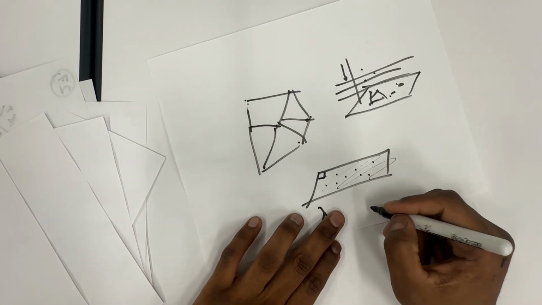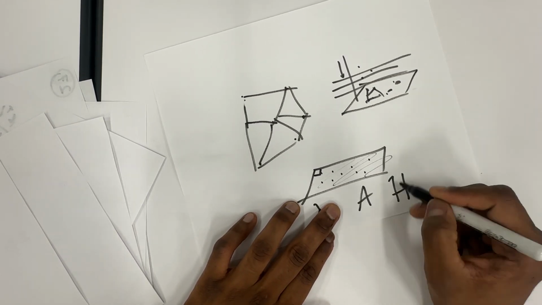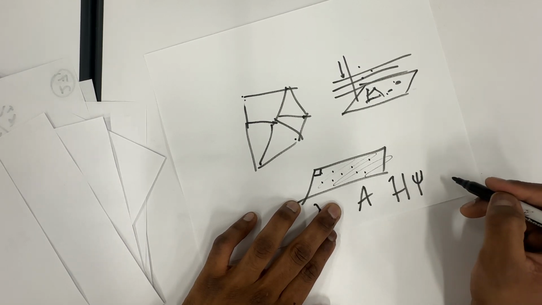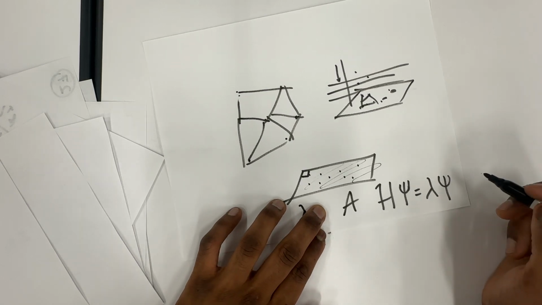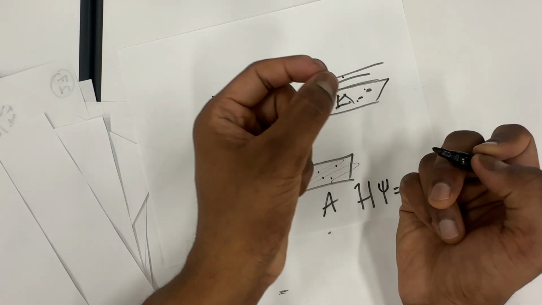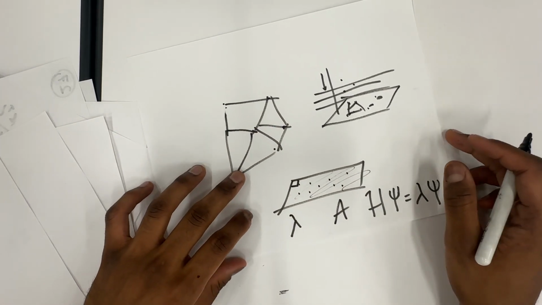So every linear operator, like the Hamiltonian in quantum mechanics, is just an operator, and we find an eigenfunction and it gives an eigenvalue times that function. This is crazy, because what is a function? A function just takes in a value and assigns it another value. Well, that's just a vector. A vector is a function, and this is just amazing to me.